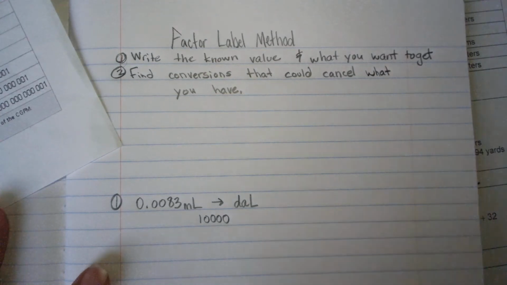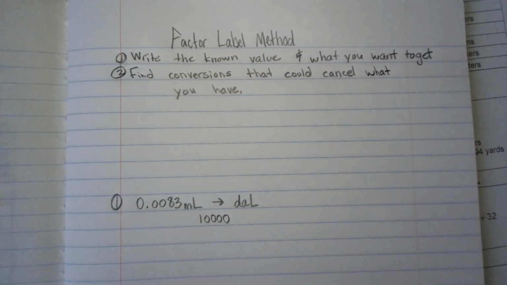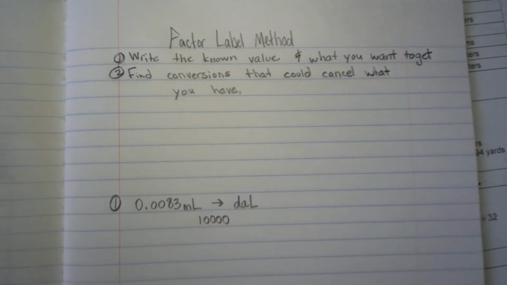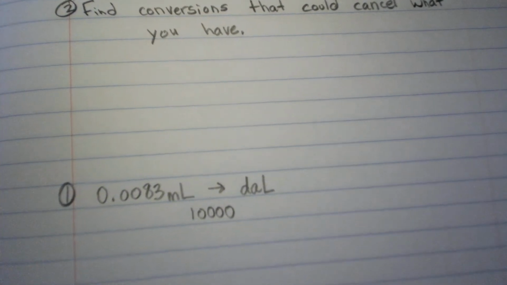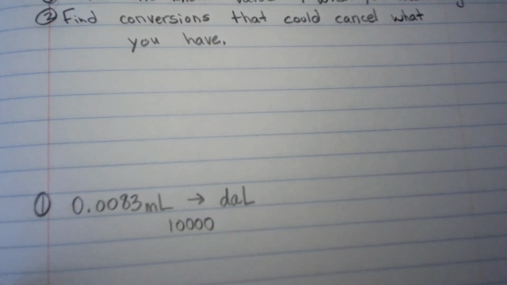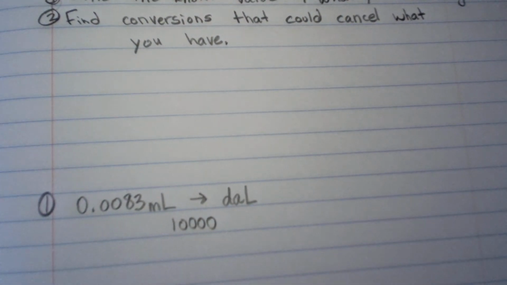For conversion factors, we have to think for a second. Okay. Which one is the big one and which one is the small one? Is milliliters smaller or is deciliters smaller? Milliliters are smaller.